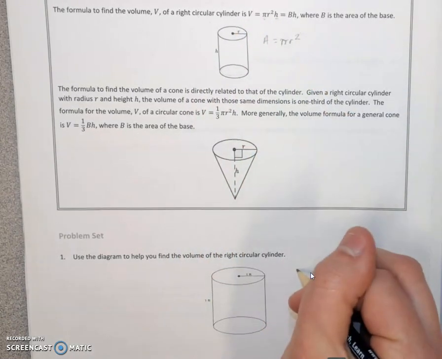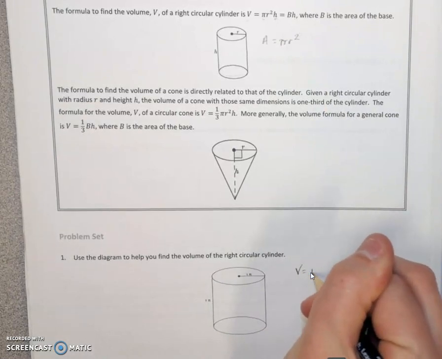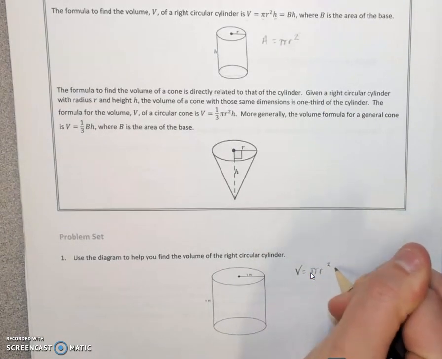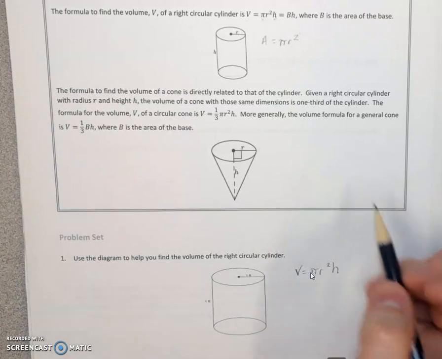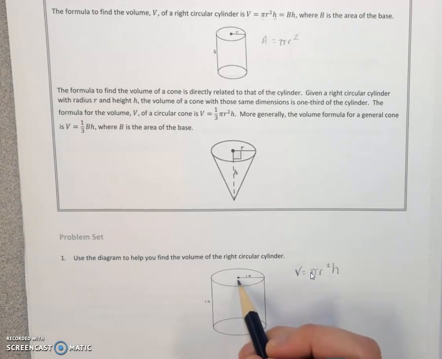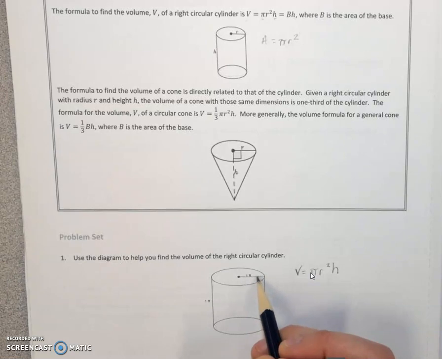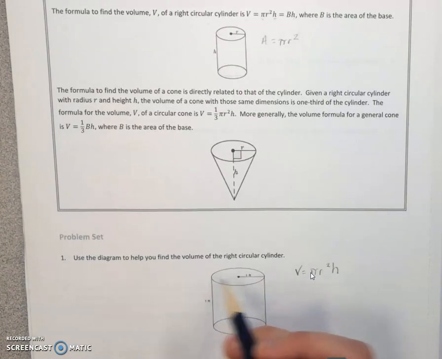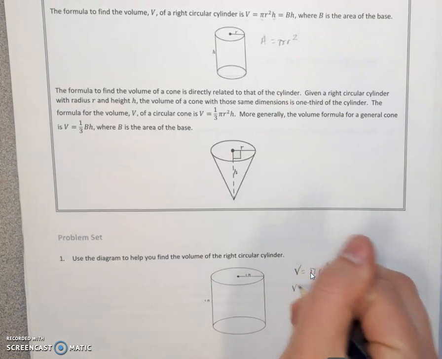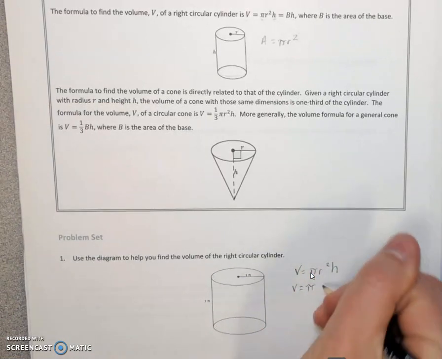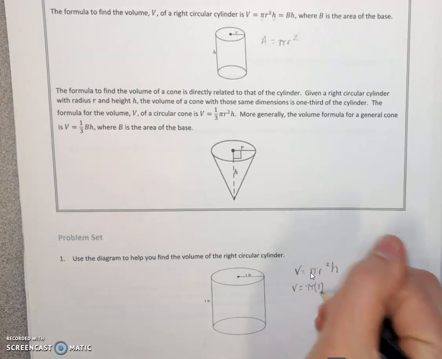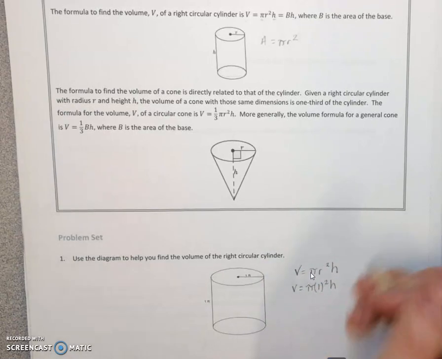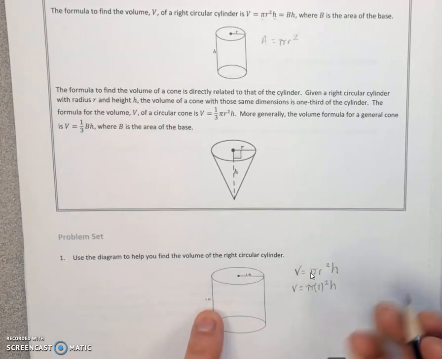So the first thing I'm going to do is rewrite my formula. Okay, and then I'm going to start plugging in the values that I know. Our radius, remember radius is half of the diameter. The diameter is all the way across. The radius is half. So we have the half right here. It's 1 foot. The diameter would be 2 feet. So I'm going to rewrite it like this. Pi, 1 squared times the height. And I actually know my height is 1.